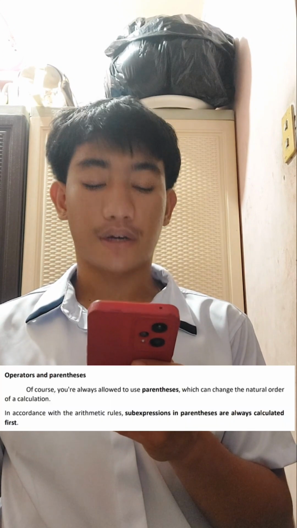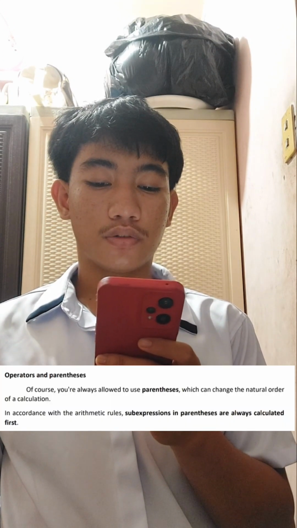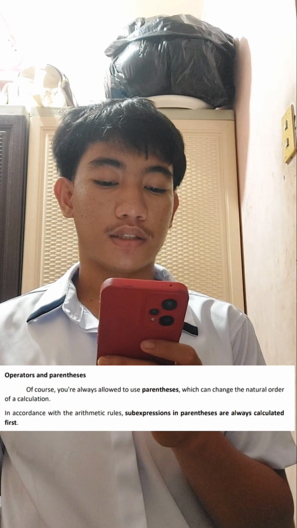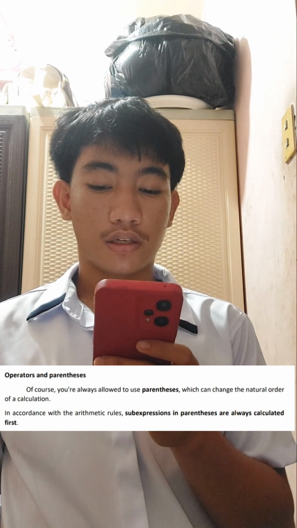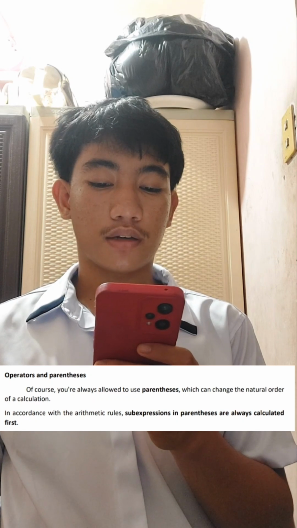So, operators and parentheses. Of course, you're always allowed to use parentheses, which can change the natural order of a calculation in accordance with the arithmetic rules of expressions, and expressions in parentheses are always calculated first.